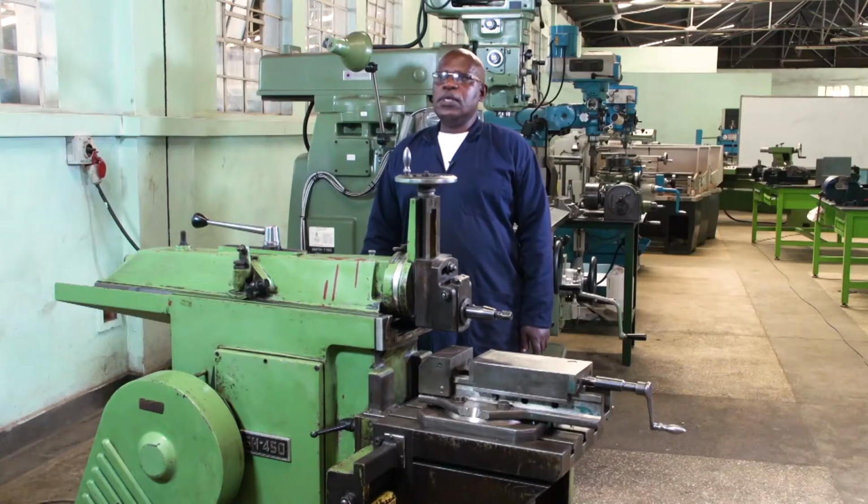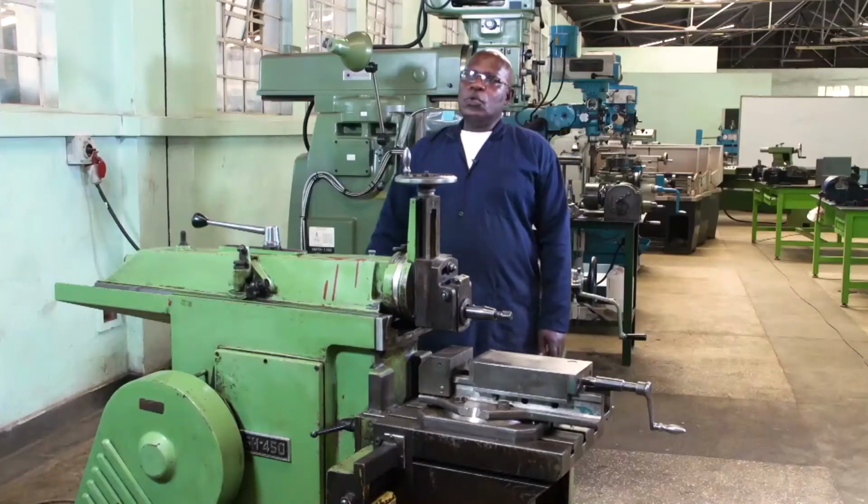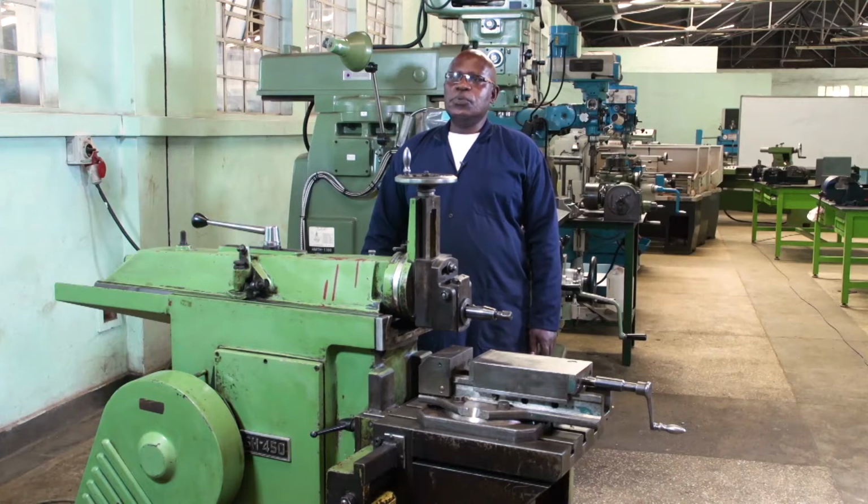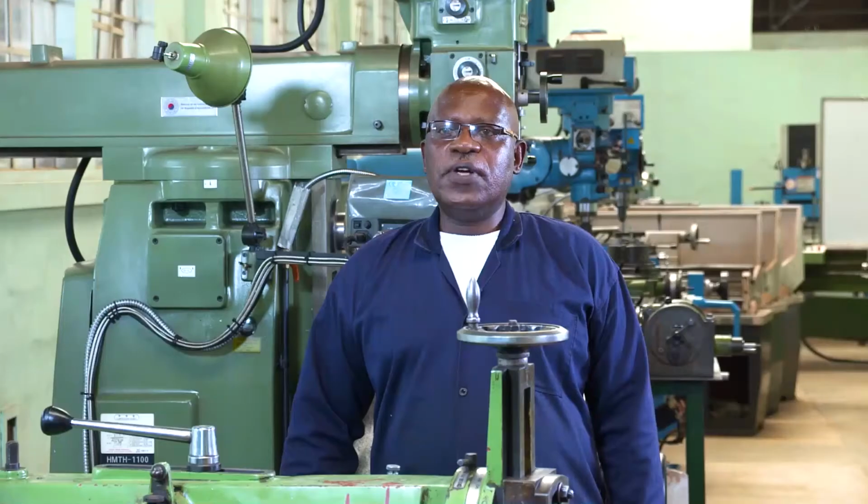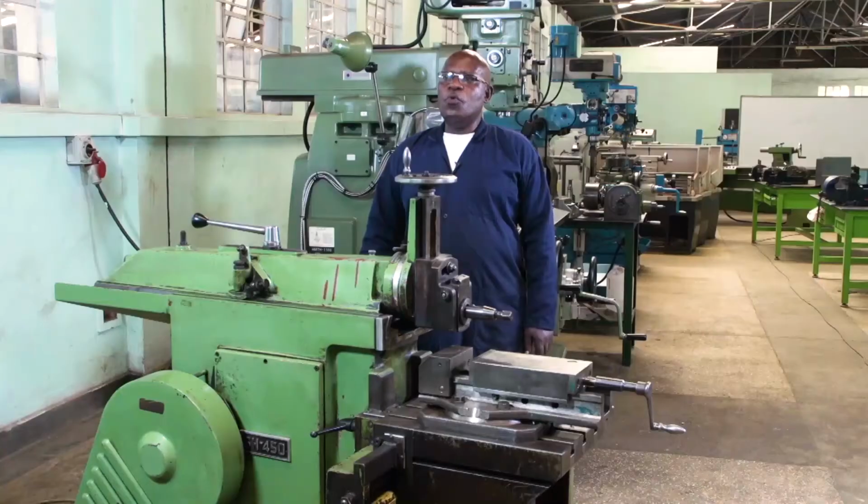Now, let's see one of the main reciprocating machines, a shaper. A shaper, also called a shaping machine, is a reciprocating type of machine tool used for producing flat surfaces with the help of a single point cutting tool reciprocating over a stationary workpiece.